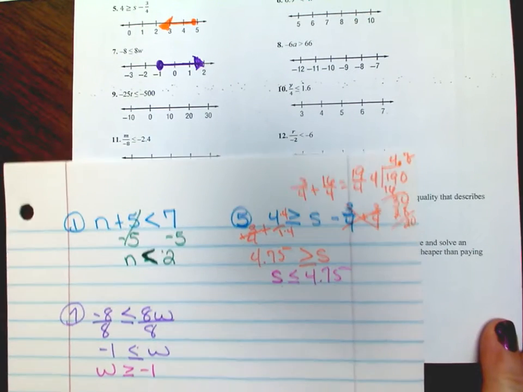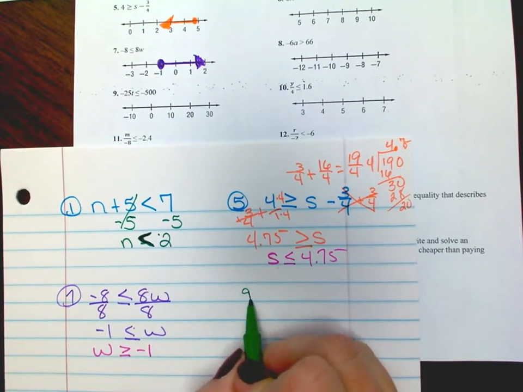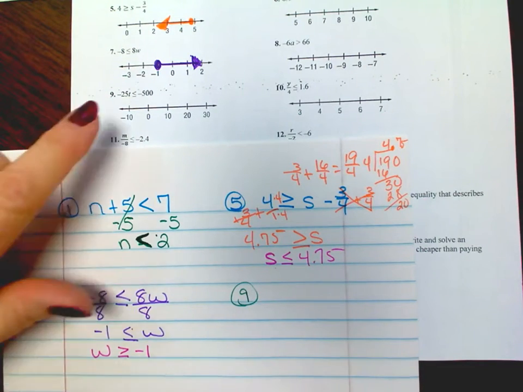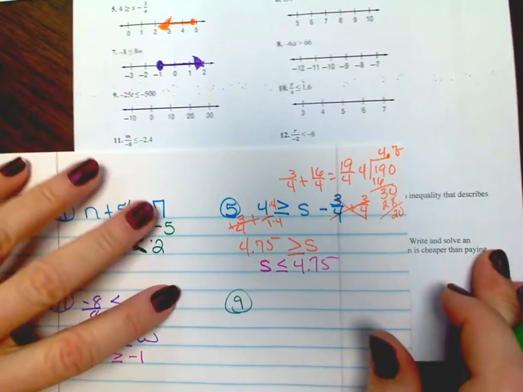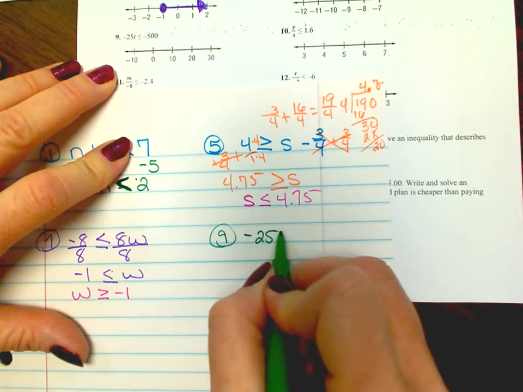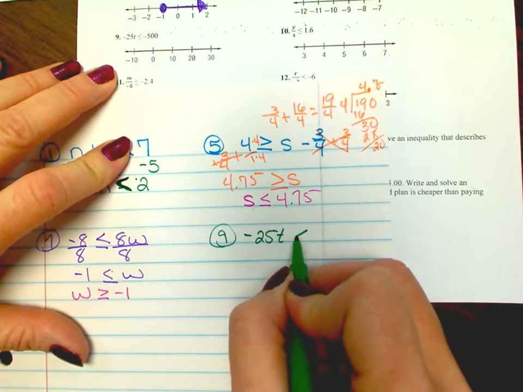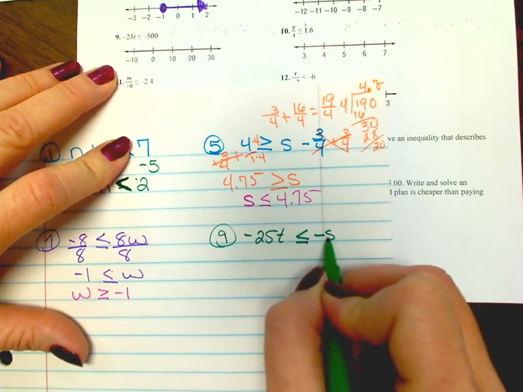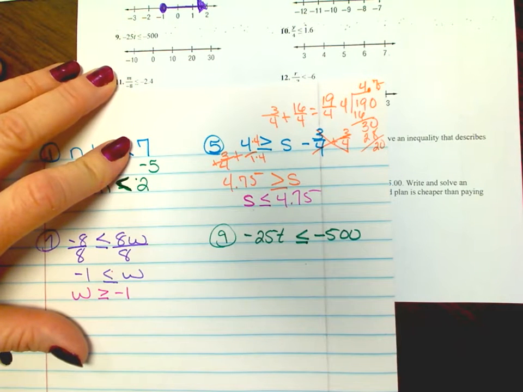But let's look at number 9. Number 9 is a little different. -25t is less than or equal to -500.